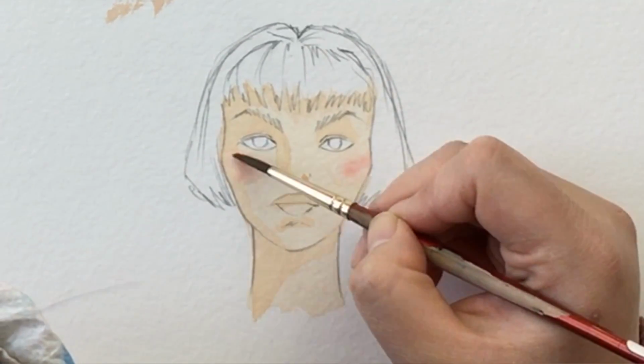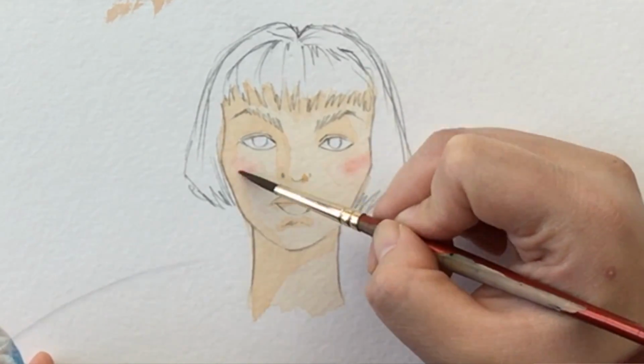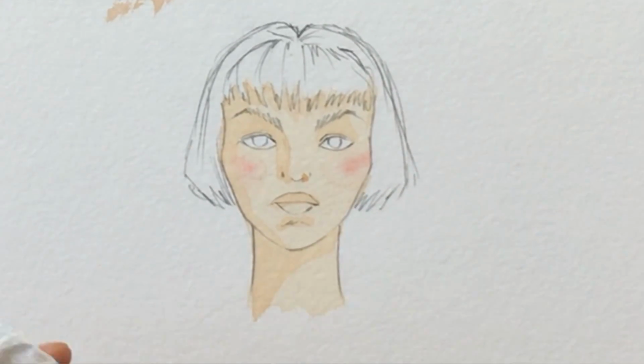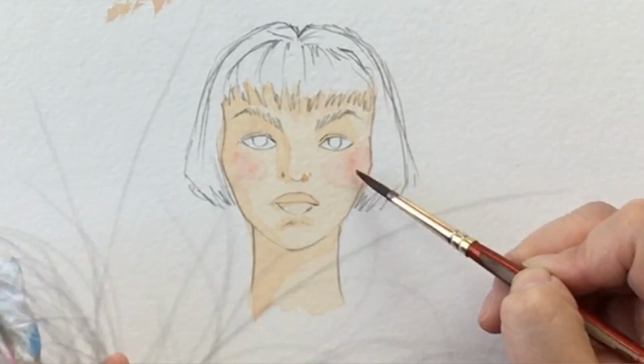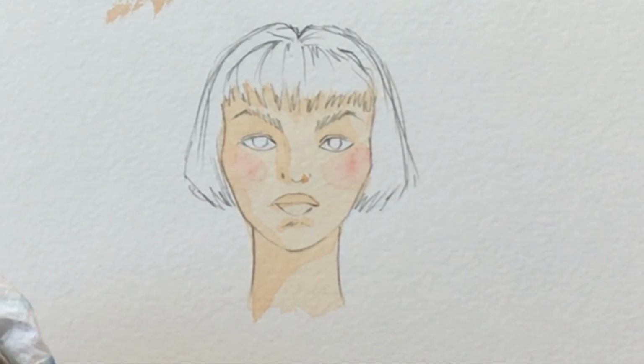Blend those edges with some water. You can also just do this with colored pencil as well. It'll read like blusher.